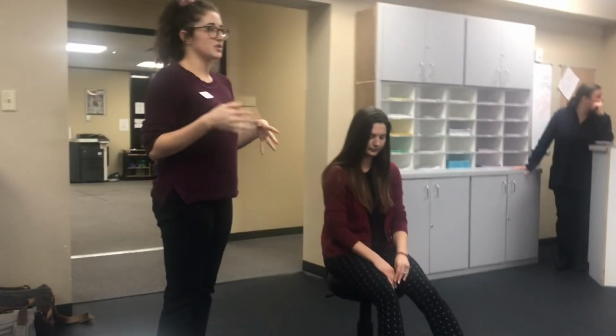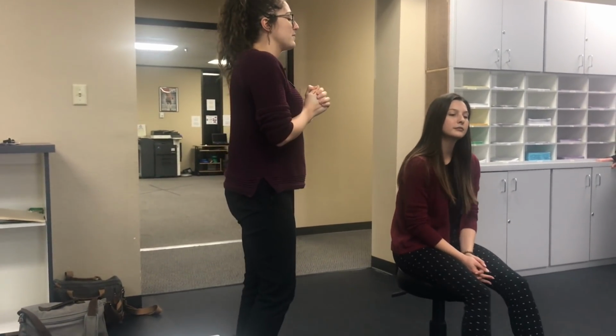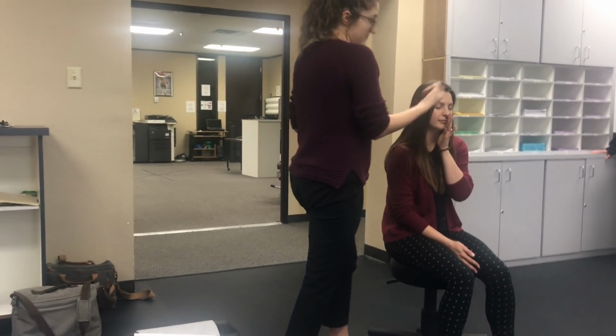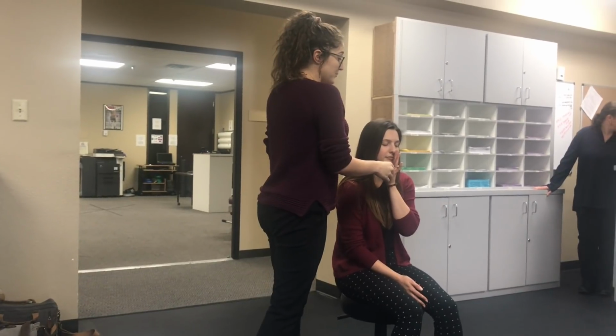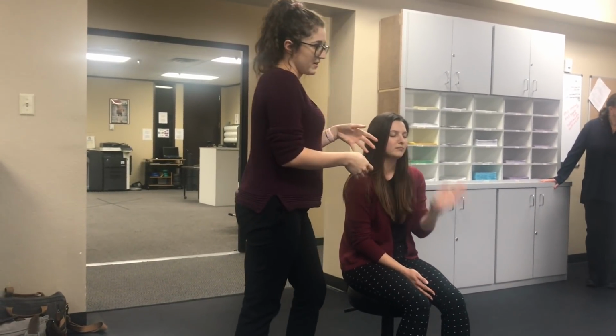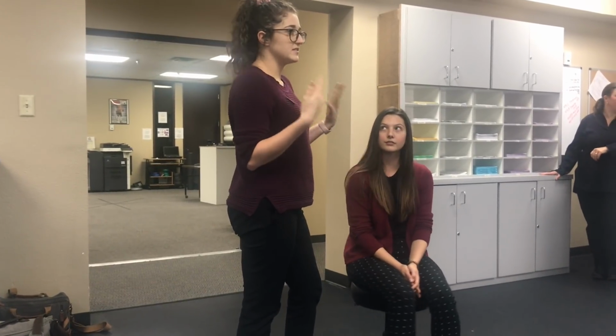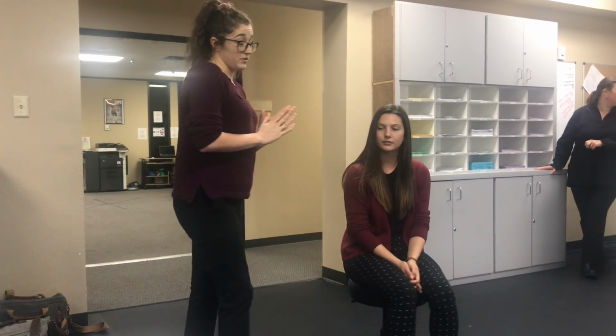Strong smells can irritate patients, so you should use something like coffee, I think is the best one to use. I don't have coffee with me, but I would have the patient close her eyes and cover one of her nostrils, and I have it in my hand. I would have her take a deep breath in. Can she identify the smell? And then I have her do the other side. Can she identify the smell? Is the intensity the same side to side? And that's all there is for cranial nerve 1.